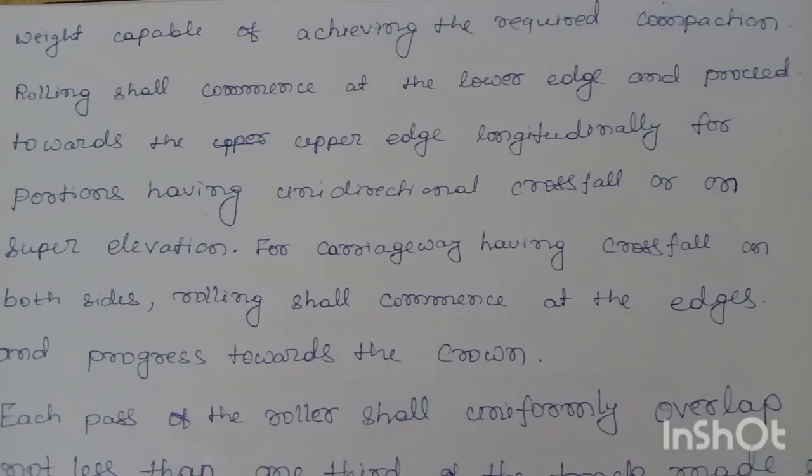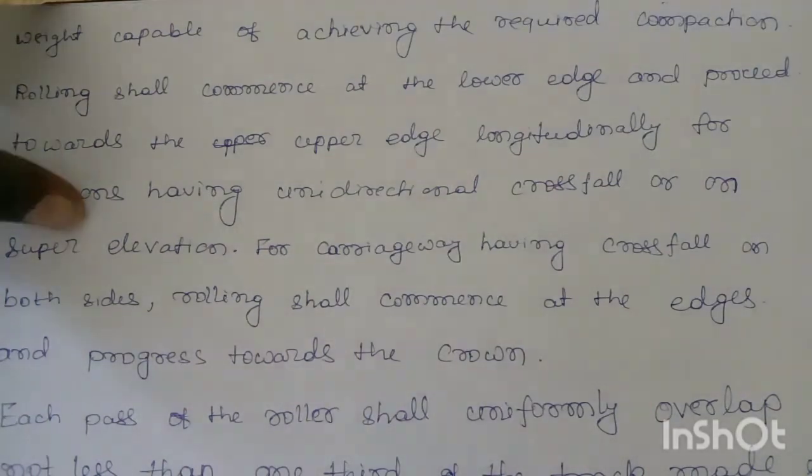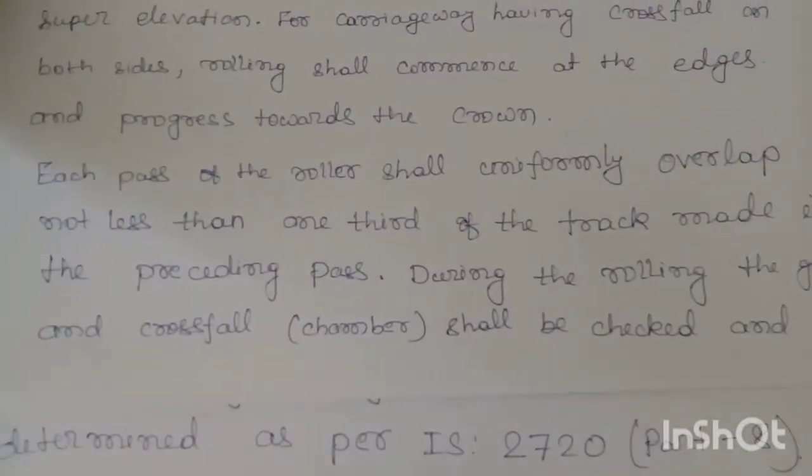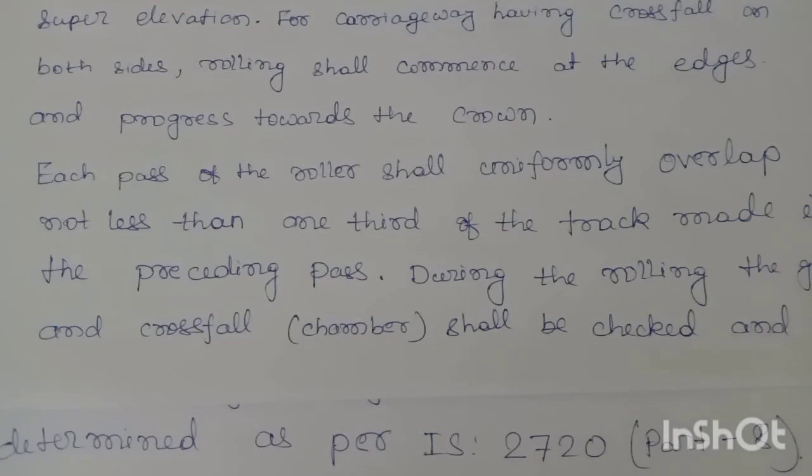Rolling shall commence at the lower edge and proceed towards the upper edge longitudinally for portions having unidirectional crossfall or on super elevation. For carriageway having crossfall on both sides, rolling shall commence at the edge and progress towards the crown. Each pass of the roller shall uniformly overlap not less than 1/3 of the track made in the preceding pass.